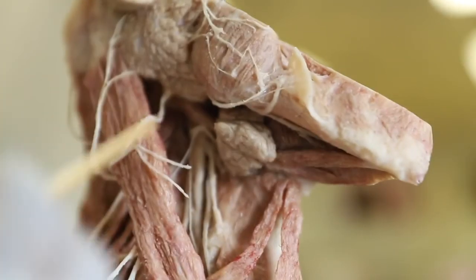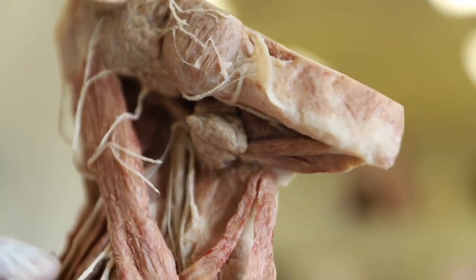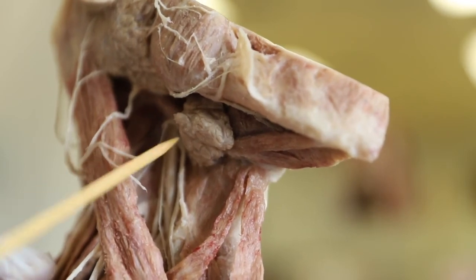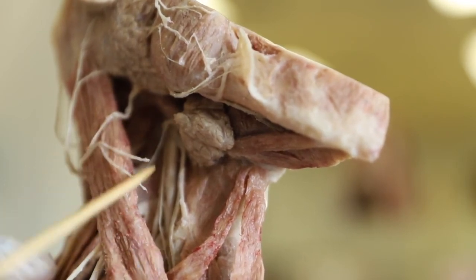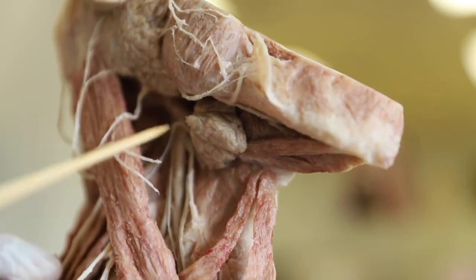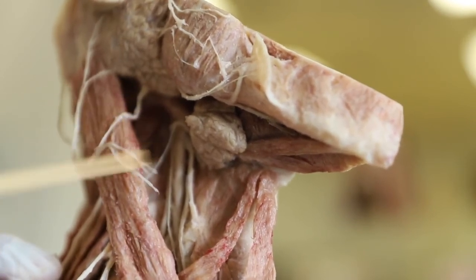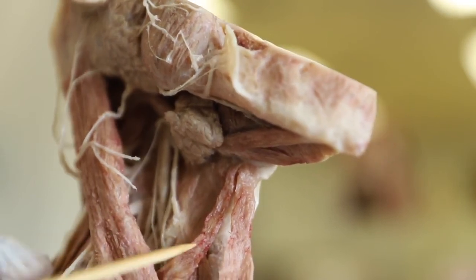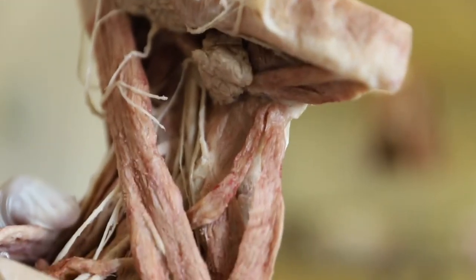The third triangle here is the carotid triangle. The carotid triangle is bounded by the posterior belly of the digastric, the anterior border of the sternocleidomastoid, and the superior belly of the omohyoid.